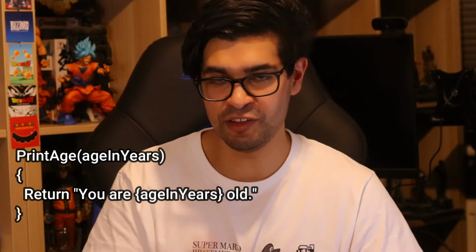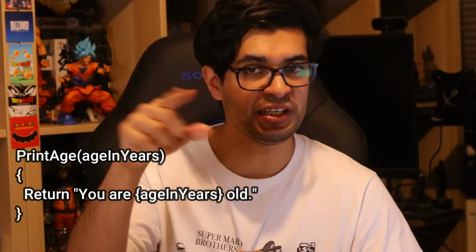And let's say you have a second function, and the role of that function is just to print to the screen a little message that says you are, and then the number of years that you pass in, years old. So if I am 30 years old, then that function will accept 30 as an input, or whatever number you calculate with your first method that uses your birth year, and then it prints that to the screen. So the first function takes my birth year as an input, 1990, and returns 30, which is my age in years.